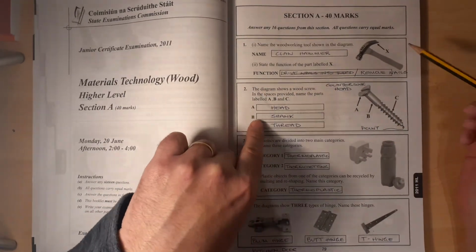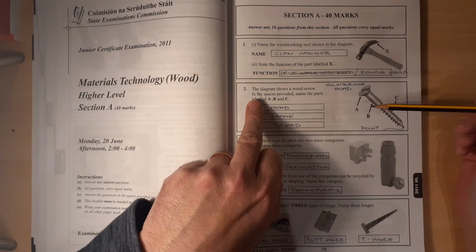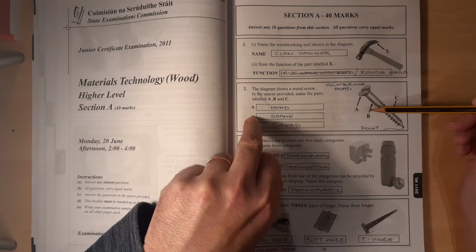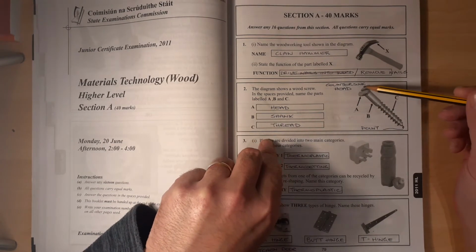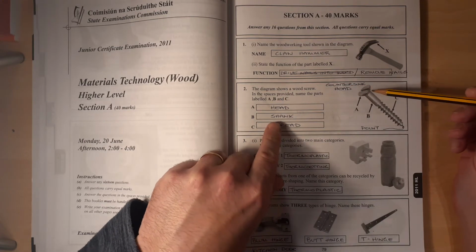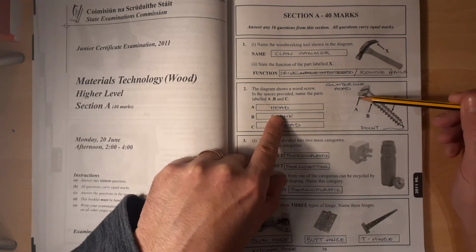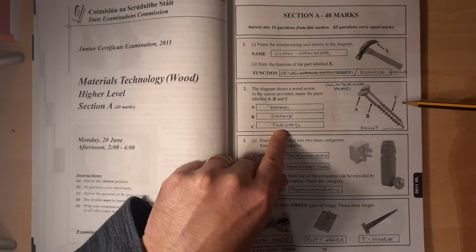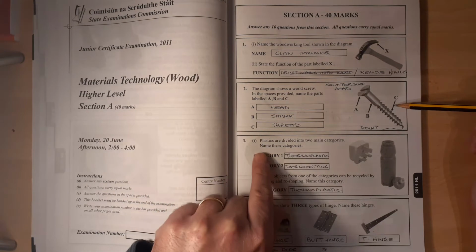Question 2. The diagram shows a wood screw and you're asked to label the parts A, B and C. So that is a countersink head screw, that's the type of screw that it is. A is the head, B is the shank, C are the threads.